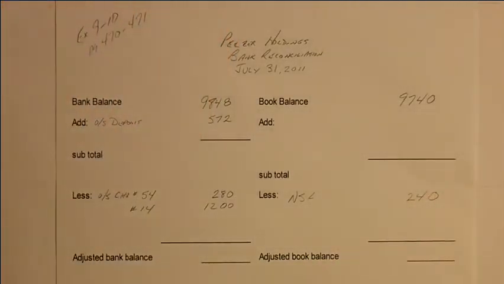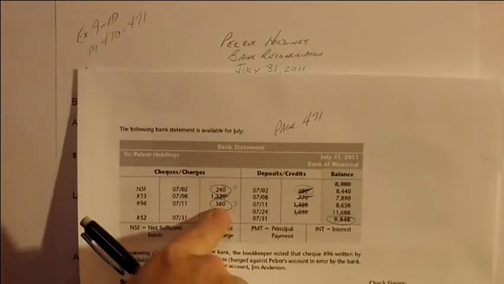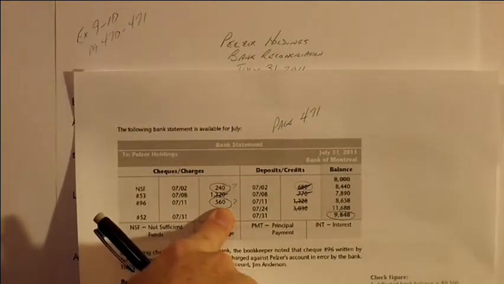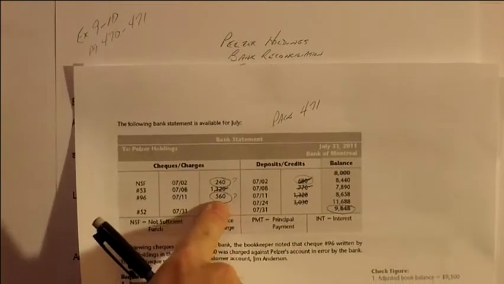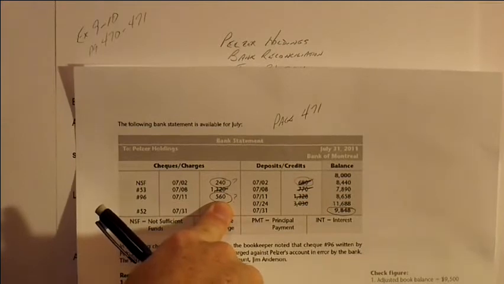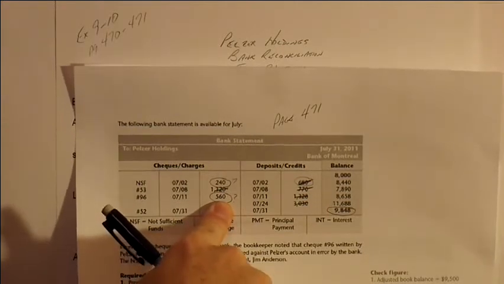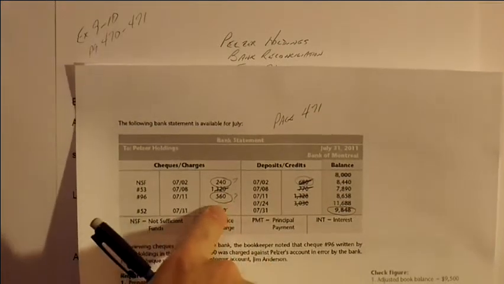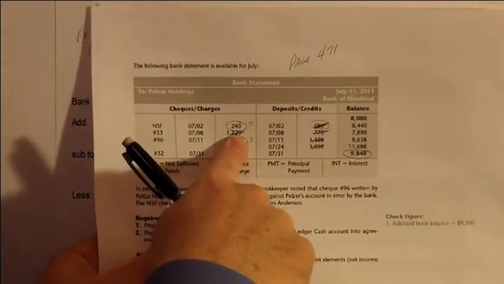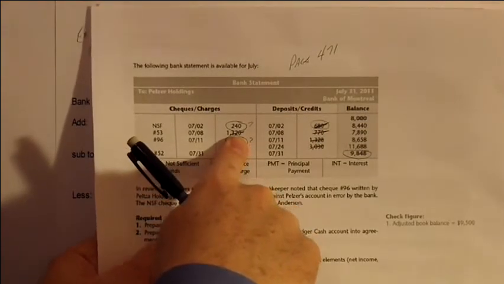Okay. But this check for $560, the bank has recorded it, but they shouldn't have. That's a mistake on the part of the bank. So the question is, how do we deal with that? Should we adjust our books? Should we change our records? The answer is no. It's up to the bank to fix their records. So now that we know about this $560, we're going to phone the bank and tell them, hey, that's not our check, and would you mind putting the money back in our account?